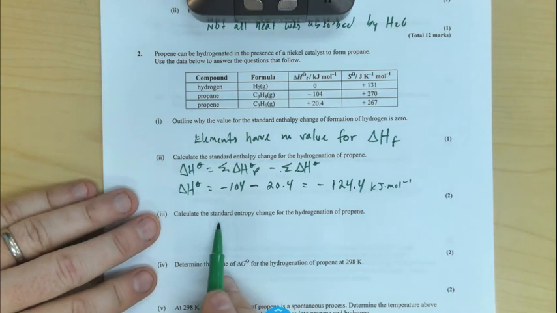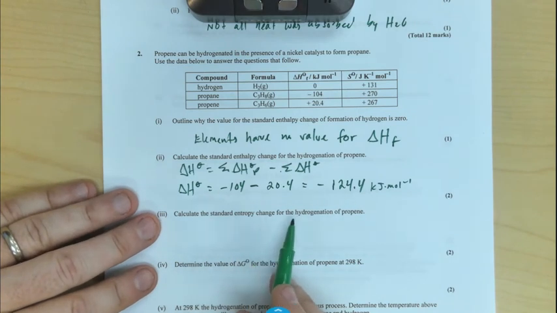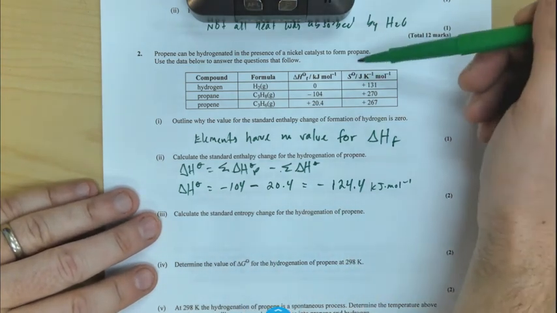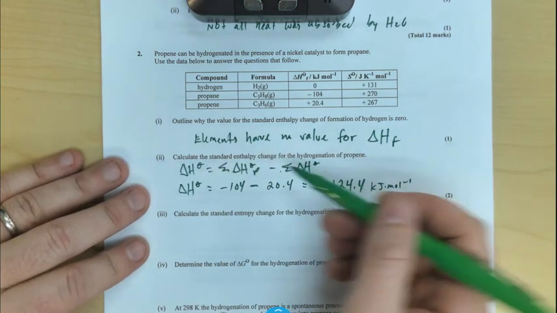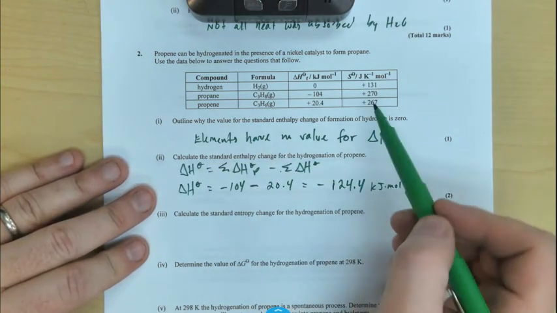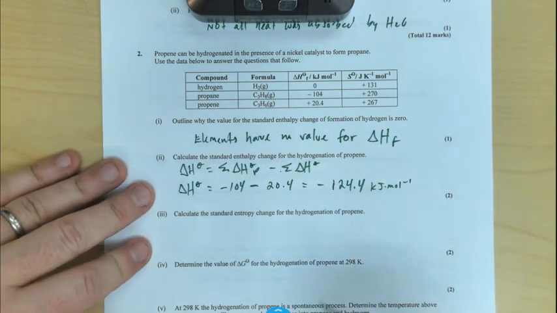All right, moving along, it says calculate the standard entropy change. Now, if it's entropy of formation, then it's the same equation, only we're going to switch the H's for S's.